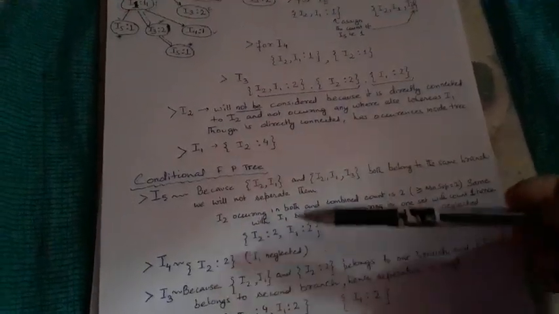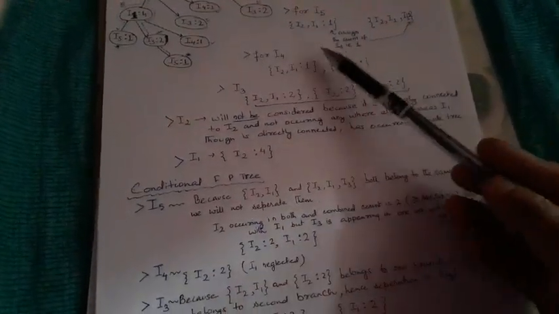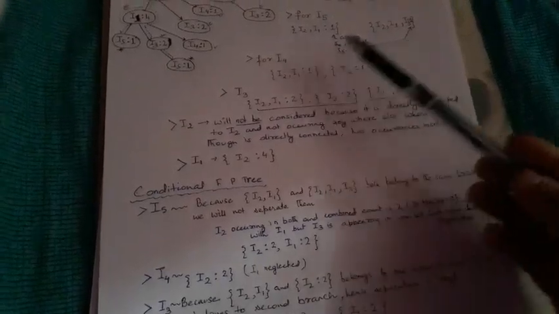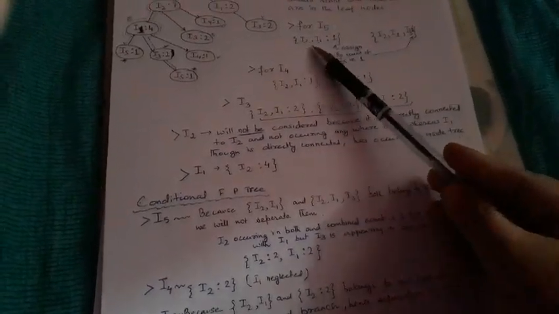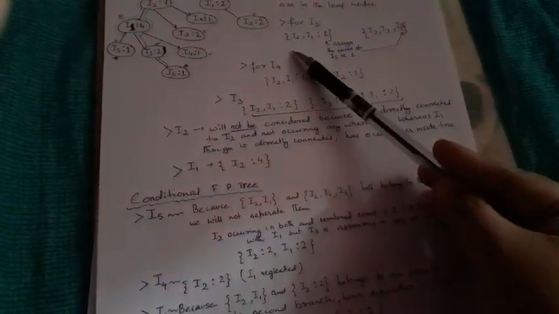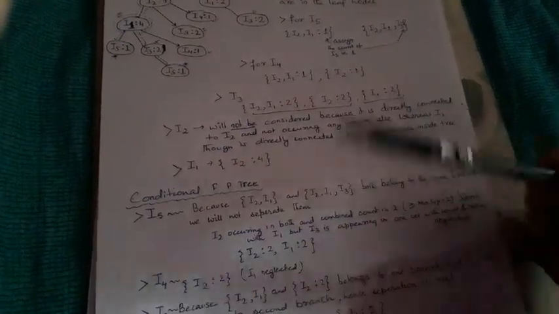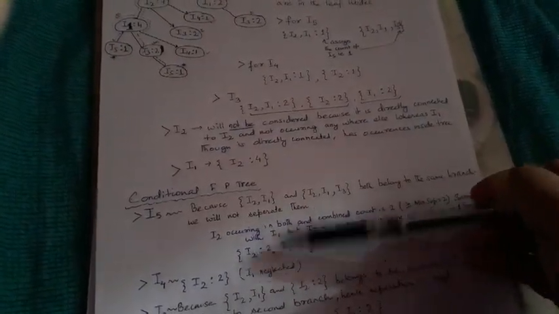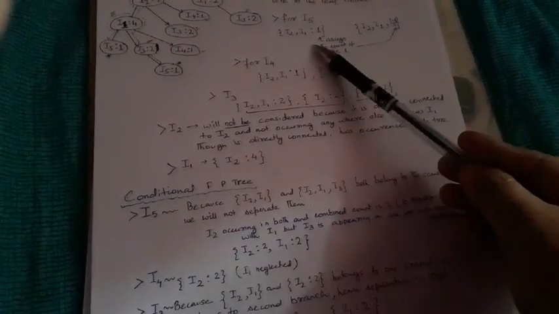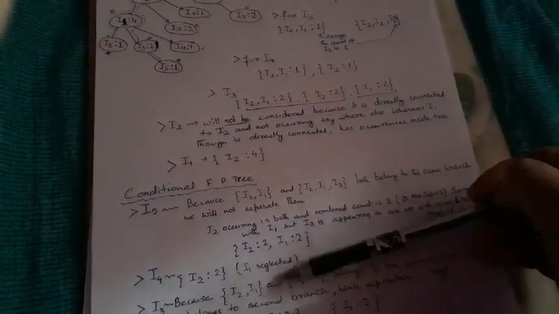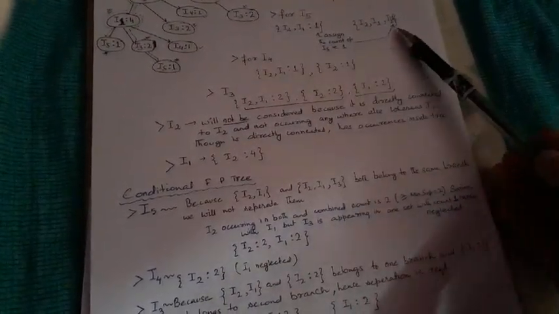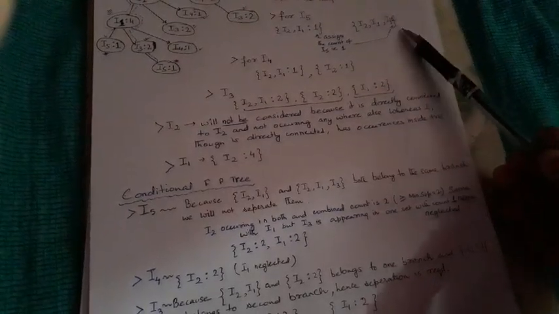Okay, and so we have to check this I2, I1, 1, and I2, 1. So we will see here, if you check here, you will see I2. I2 is occurring in both, and the count is 1 plus 1, 2. So we'll write I2, 2. Similarly, I1 occurring in both, and when you combine 1 plus 1, it's 2. So I1, 2. But I3 is occurring only in 1, and the count is 1.